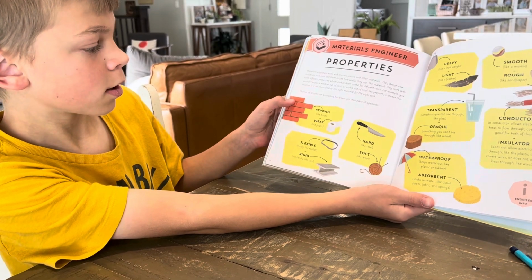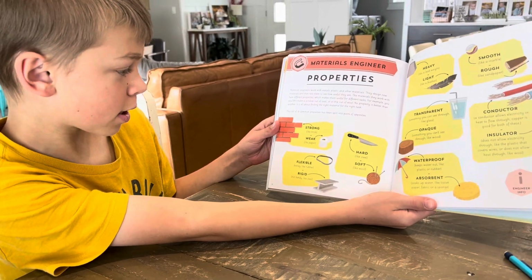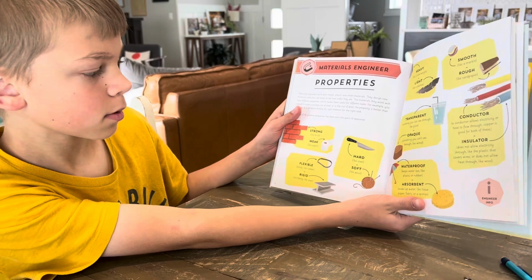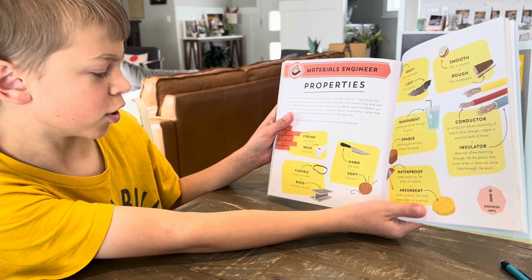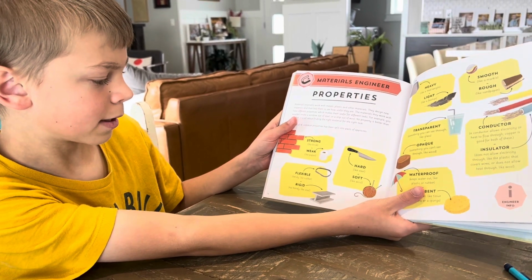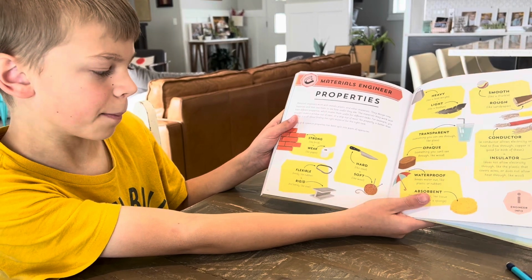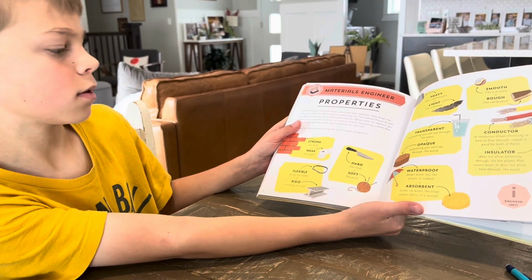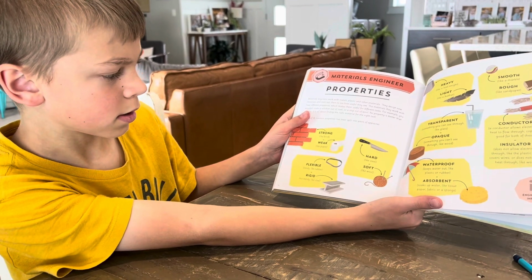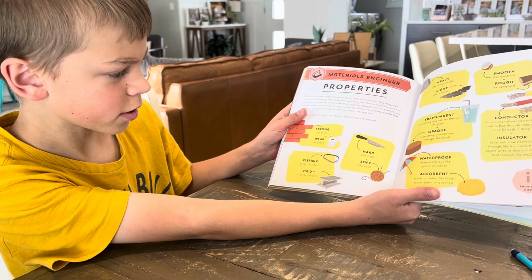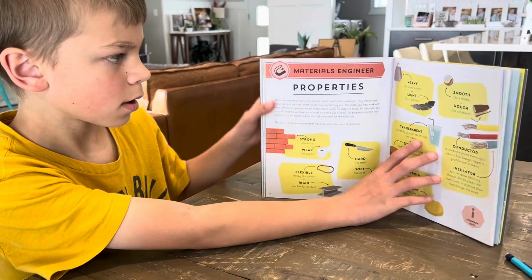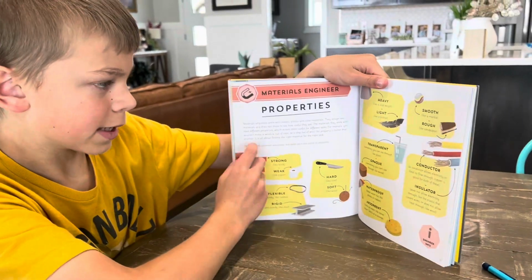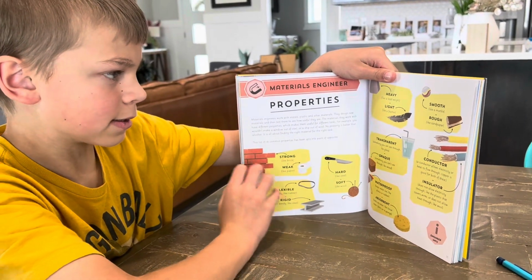Strong and weak. Strong, like brick. Weak, like paper. Flexible, rigid. Flexible, bendy, like rubber. Rigid, not bendy, like steel. Hard, soft. Hard is like steel. Soft is like wool. Heavy is like a lead weight. And light is like a feather.